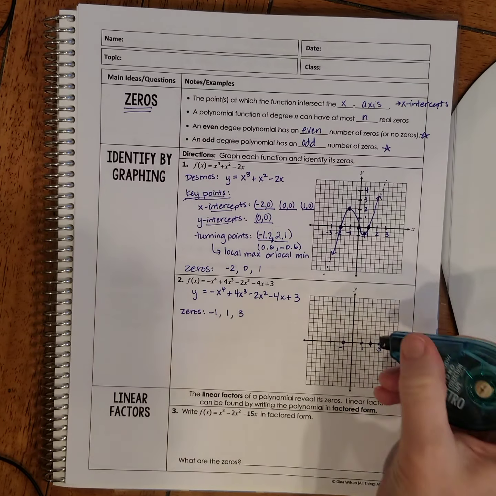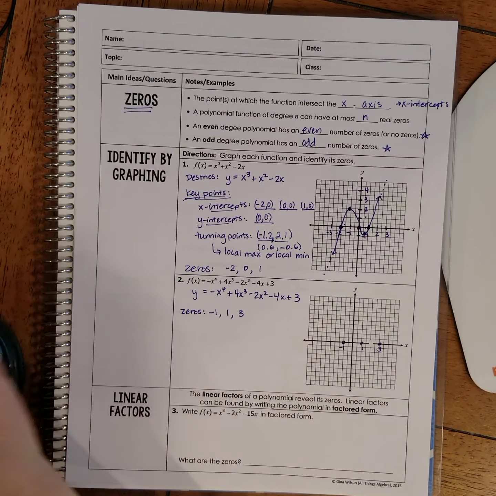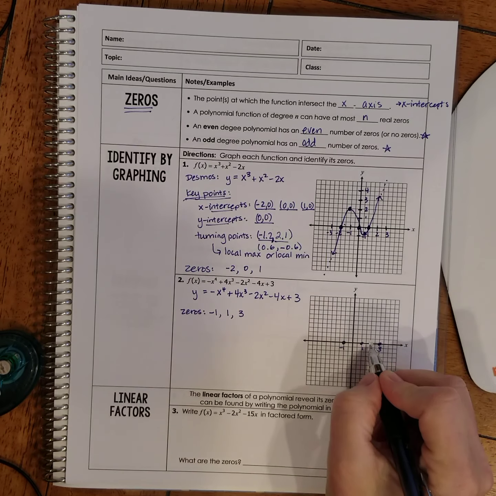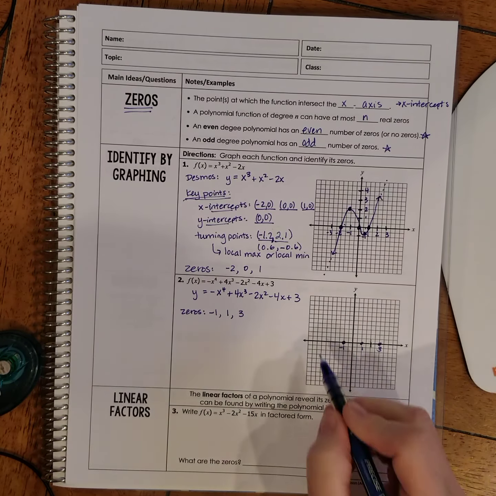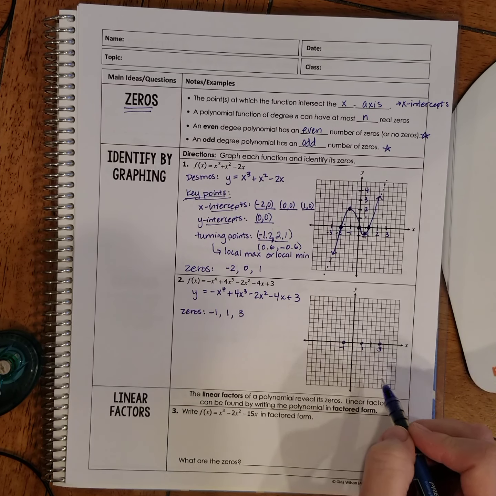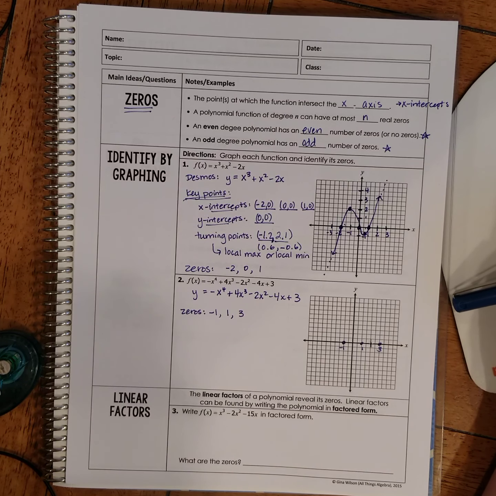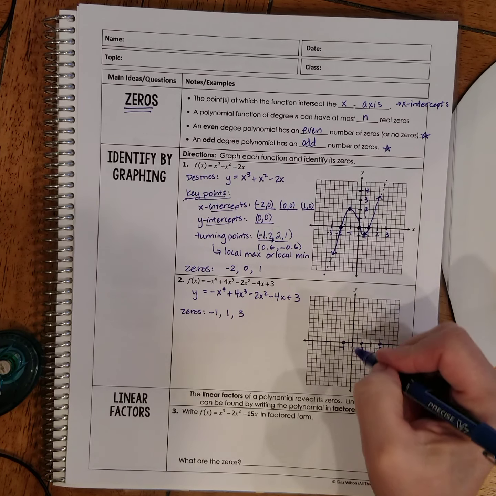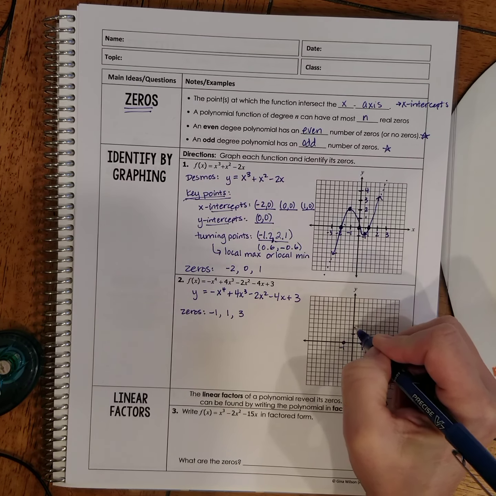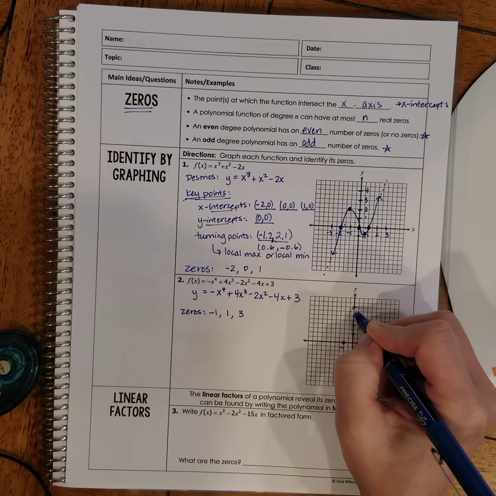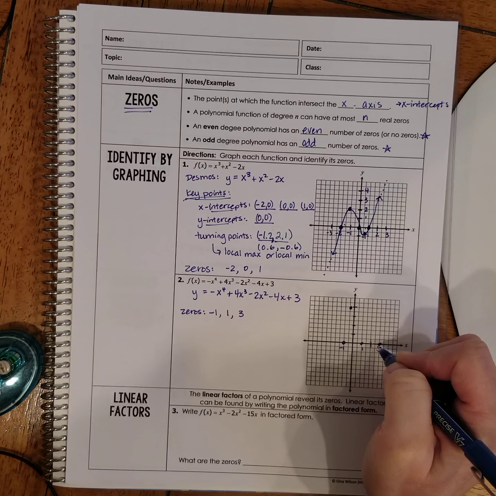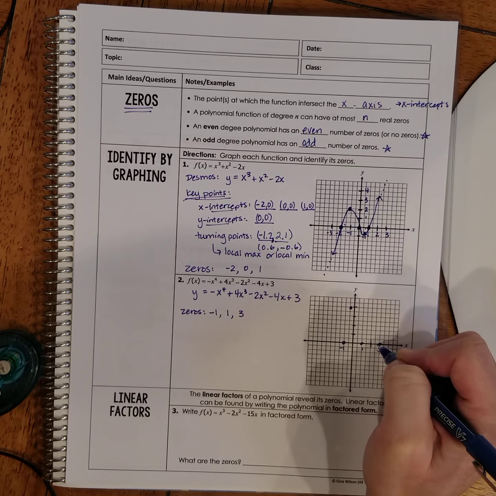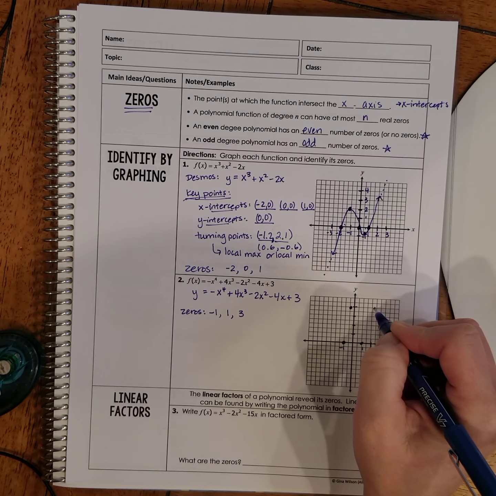Let me just clean that up. Okay. So -1, 1, and 3, those are our zeros. We see turning points up at around -0.4 and 1, 2, 3, 4. And also at about 2.3 or 2.4, something like that, and 4.